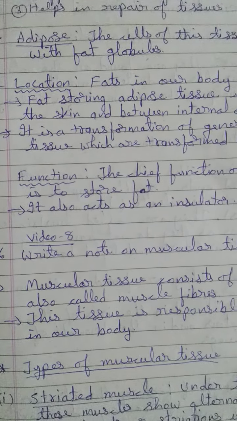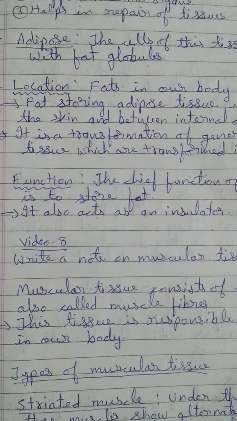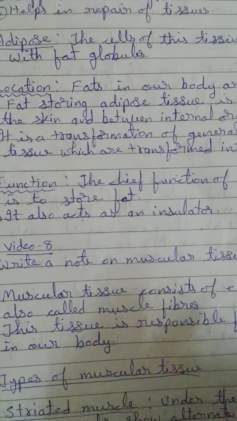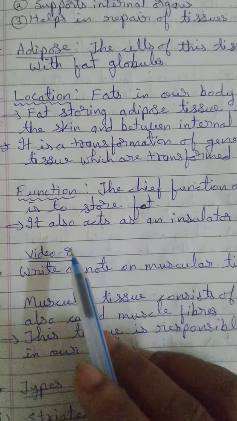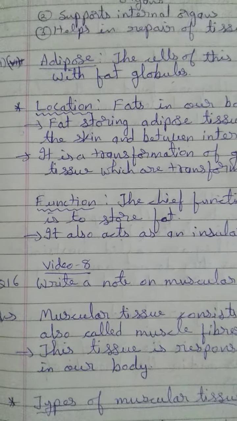Hello students, we are learning chapter 6, tissues, and today we are going to learn about muscular tissue, and this is video 8 of the chapter.